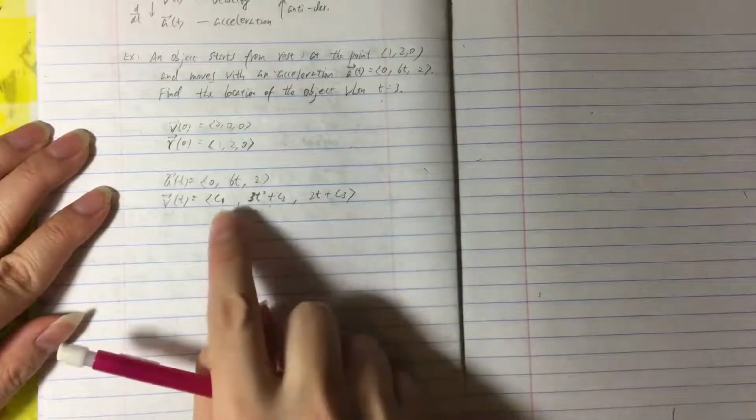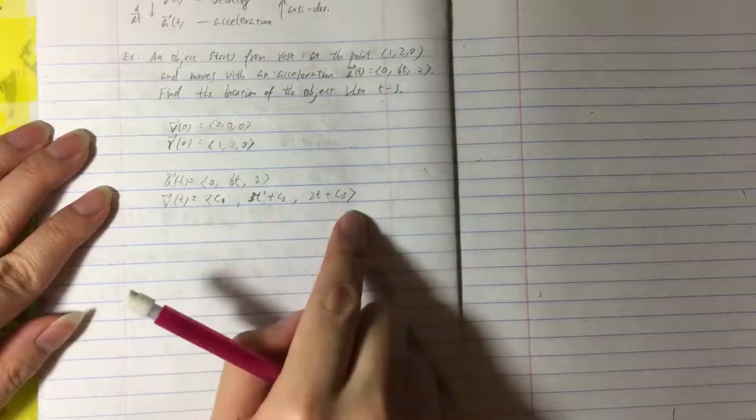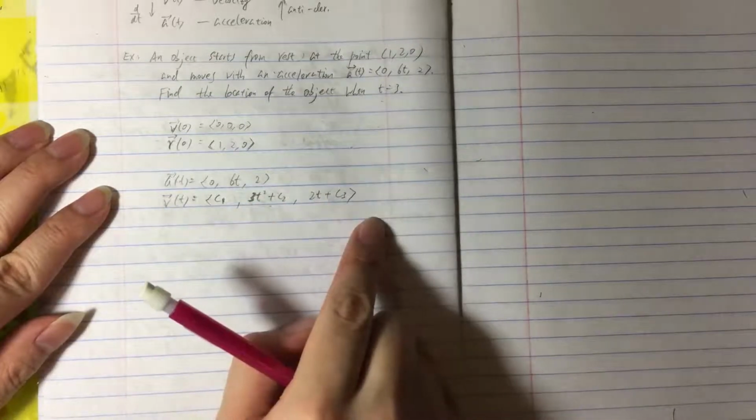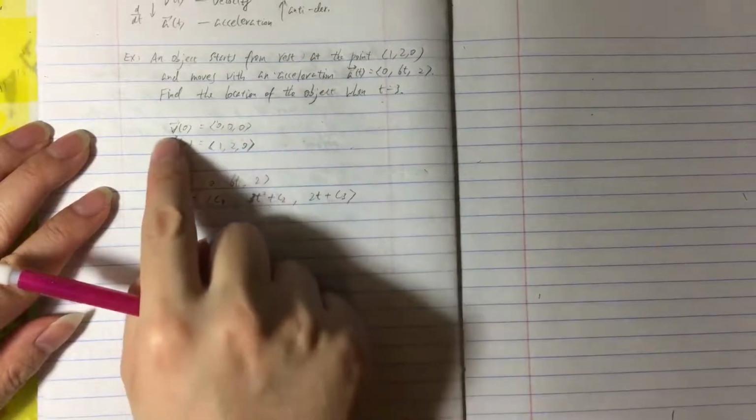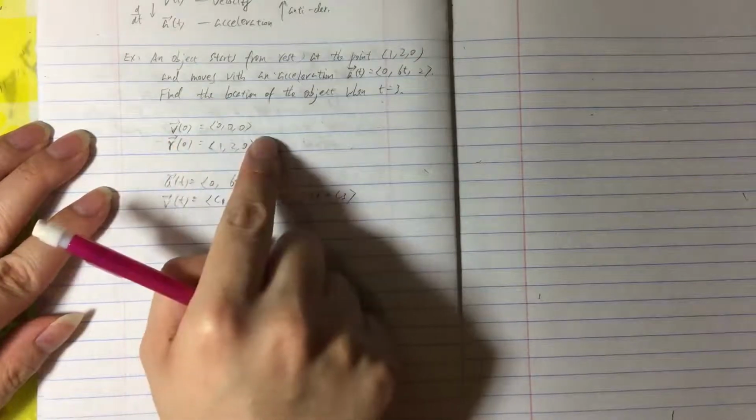Now we need to find C1, C2, C3. We know that V of 0 is 0, 0, 0.